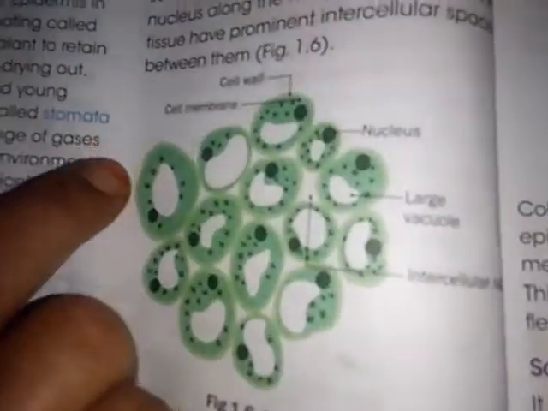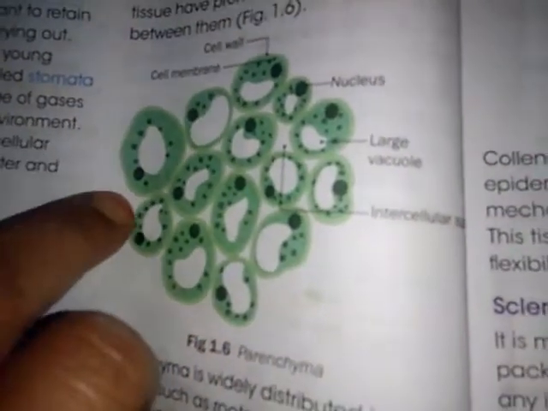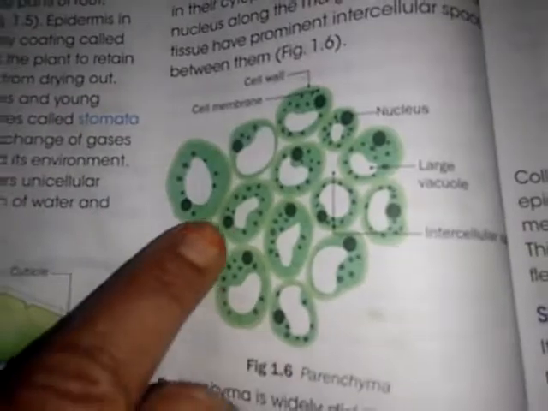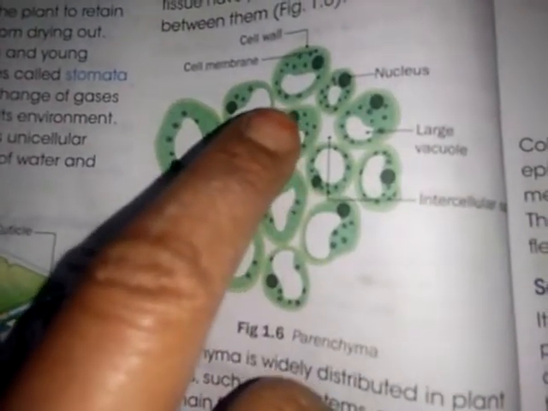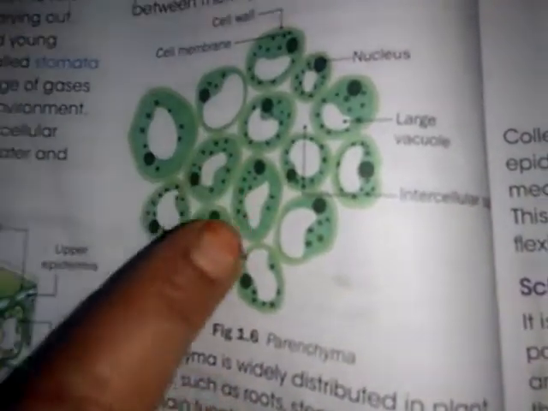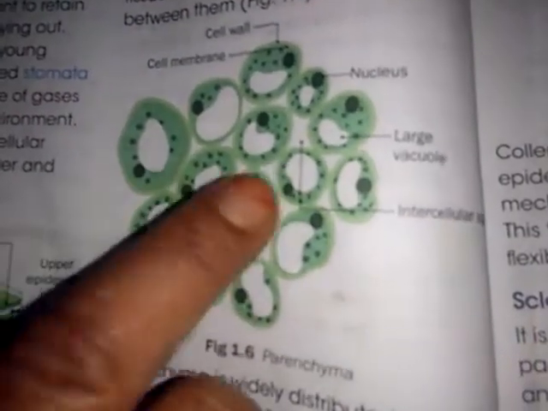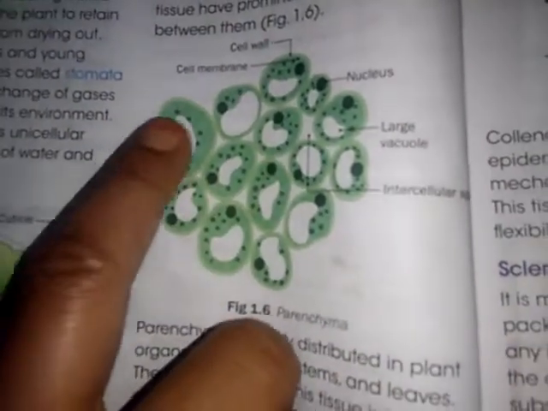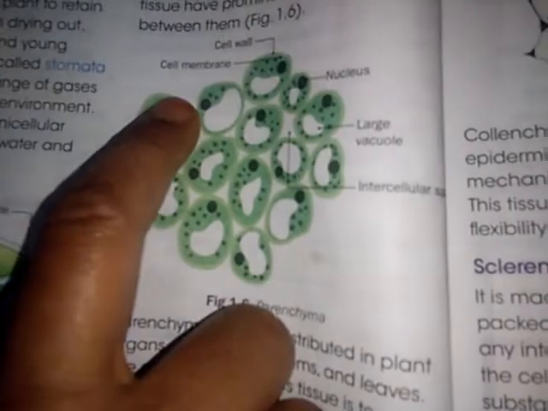The cell wall is thin. In this type of tissue, cells are spherical. Spherical means round or oval in shape. Oval means like an egg-like structure. What is the shape of the cell? Spherical or oval.